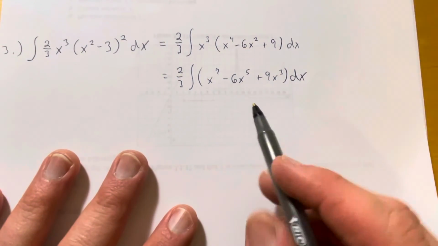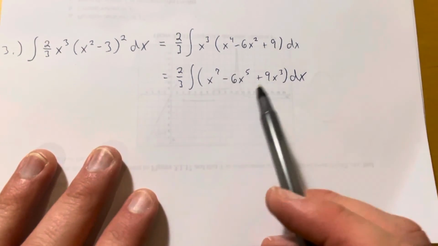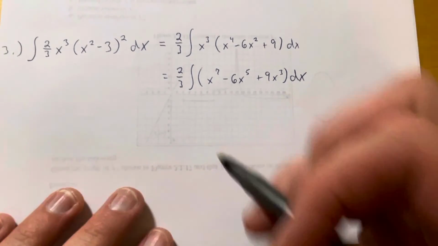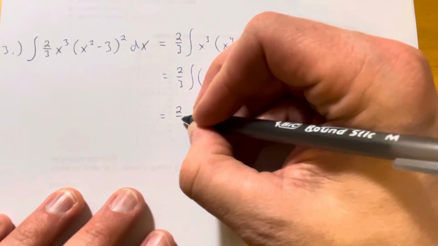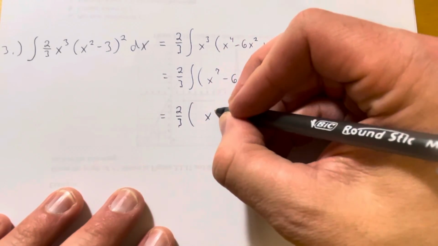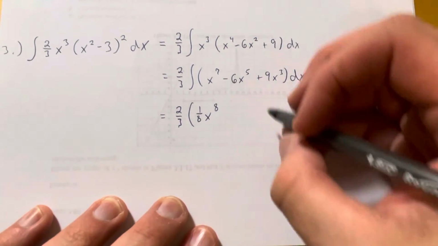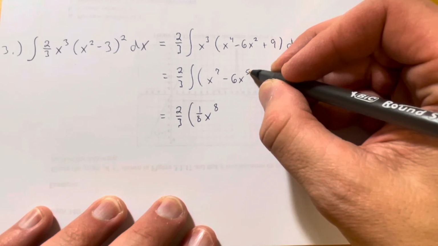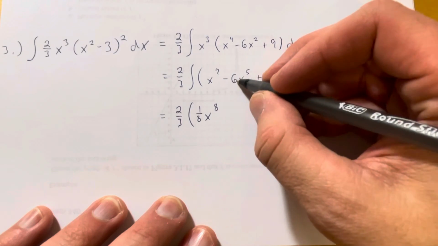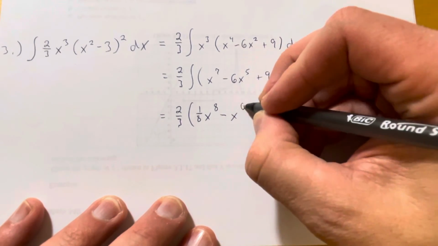Okay, finally, now this is in a form where I can integrate it term by term. I have a sum or difference of terms here, each of which is a power function, which are straightforward to integrate. So I still have my 2/3 here. When I integrate this thing, I'm going to add 1 to the exponent and then multiply by the reciprocal of that, so 1/8 x to the 8th. Same thing here, I'm going to add 1 to the exponent, which is 6, and multiply by the reciprocal of that, which is 1/6. There's already a 6 there, so 1/6 times 6 is just 1. This becomes minus x to the 6th.